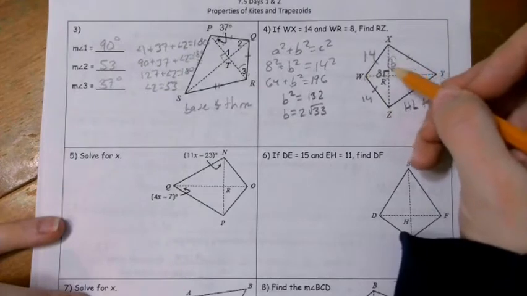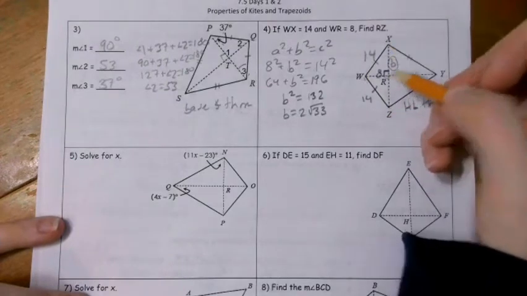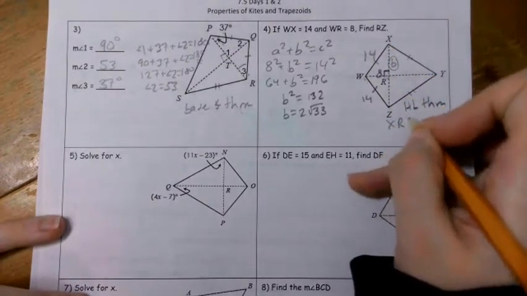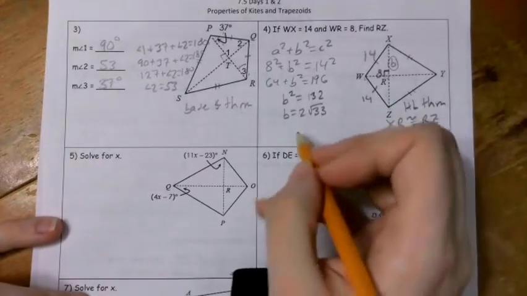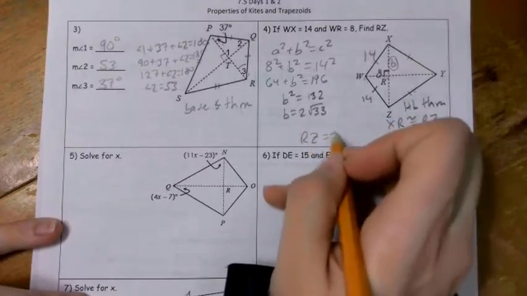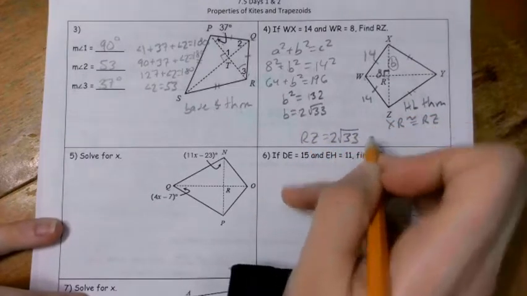That means that whatever I found here for XR is going to be congruent for RZ. So RZ is equal to 2 root 33.